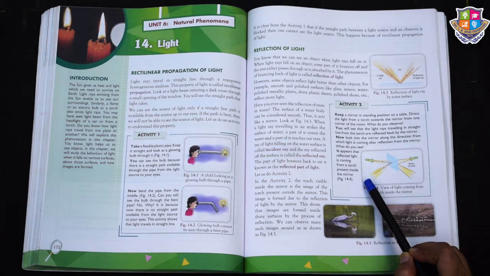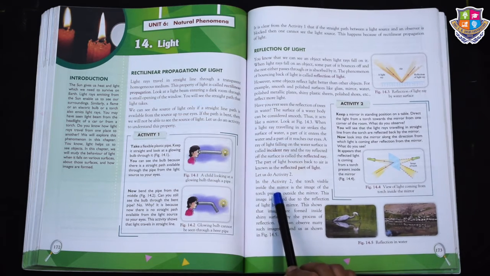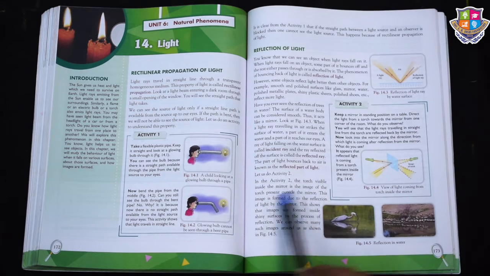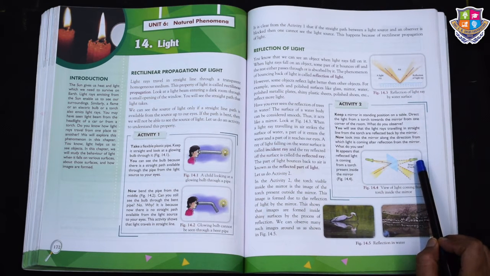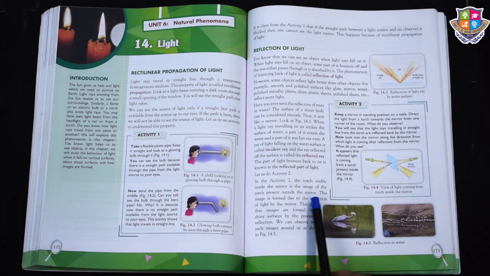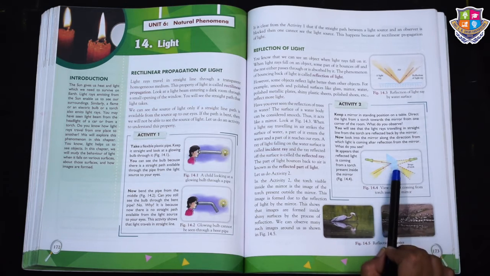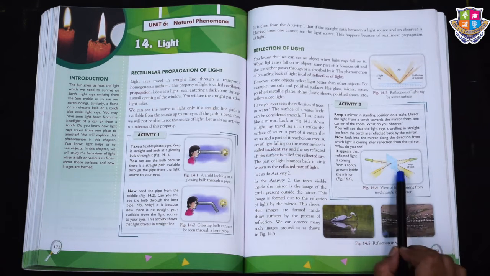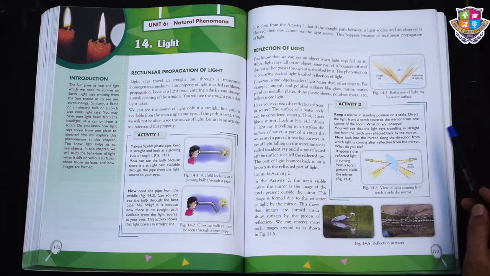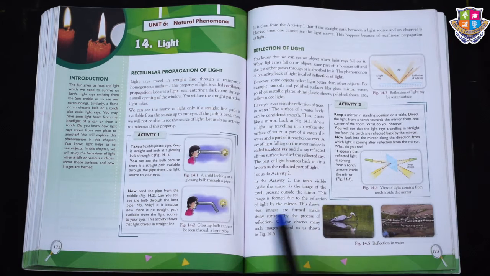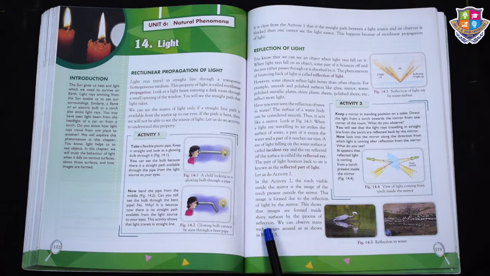This is activity 2. So the torch visible inside the mirror is the image of the torch. You can see the image of the torch also present outside the mirror. This image is formed due to reflection of light by the mirror, because it has reflected the light. This shows that images are formed inside shiny surfaces by the process of reflection.